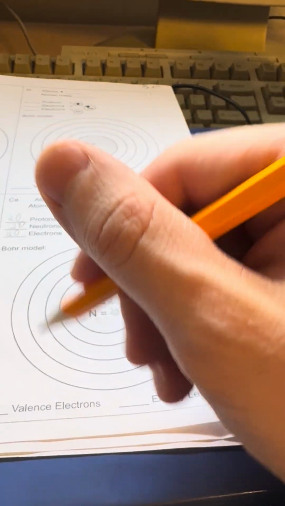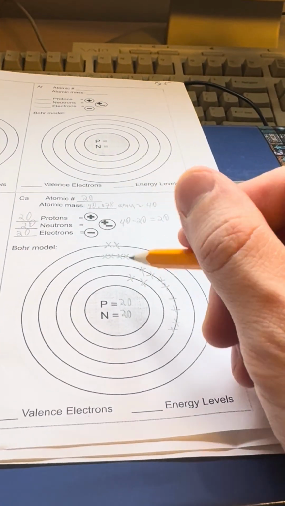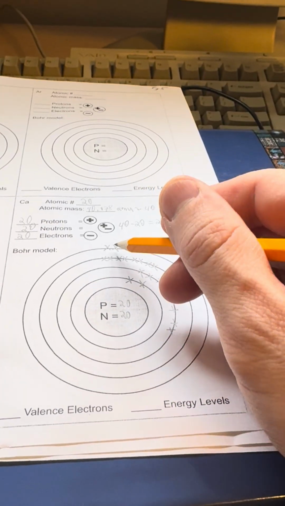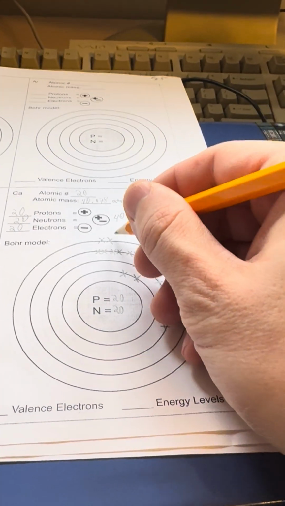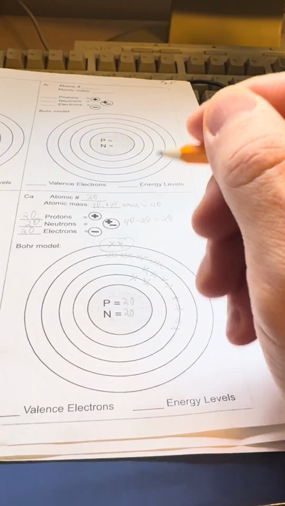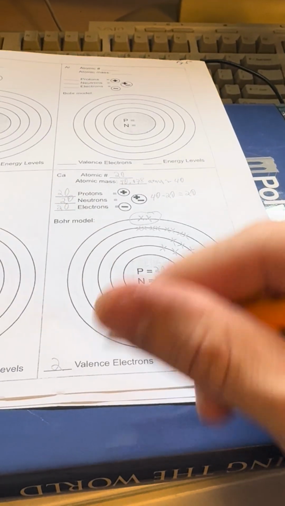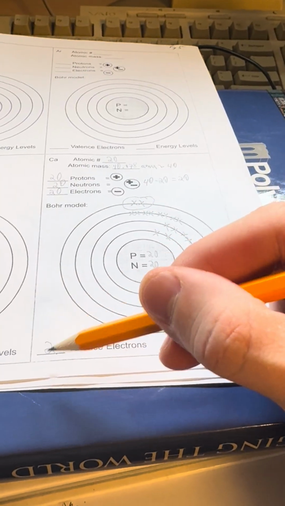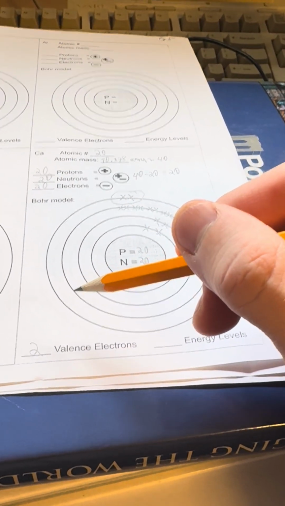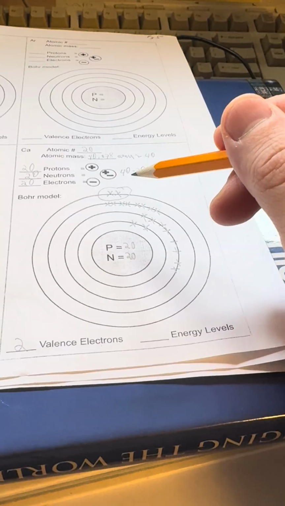Valence electrons are, by definition, the electrons that are farthest away from the nucleus, or on the ring that is farthest away from the nucleus. So these 2 are our valence electrons. So we got 2 valence electrons, okay? They're right here. These are our valence electrons. They're not just any electrons. They're the electrons that are farthest away from the nucleus.